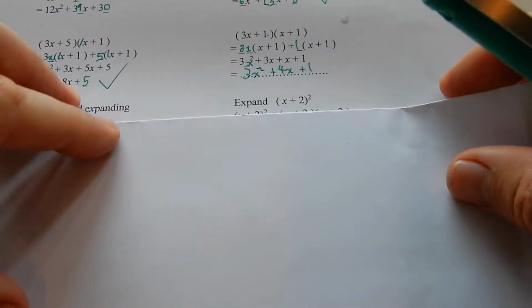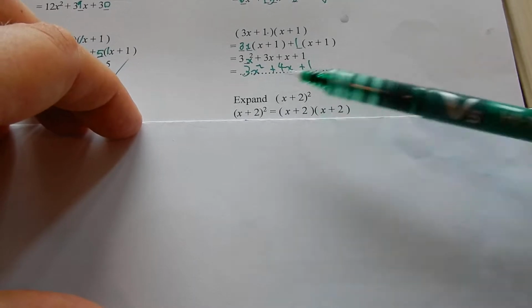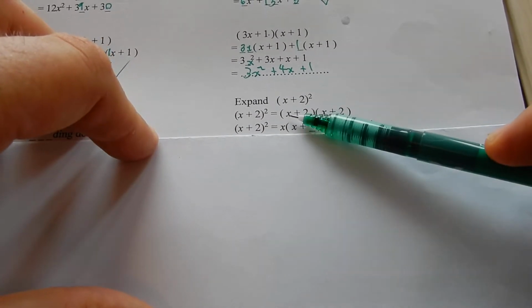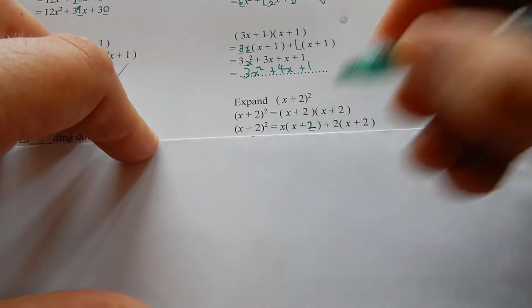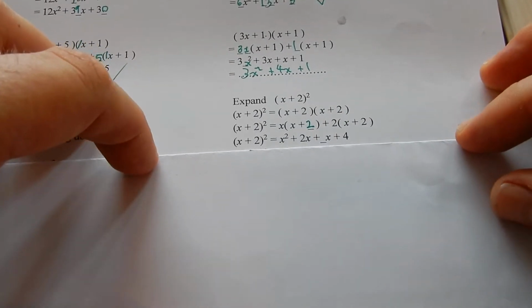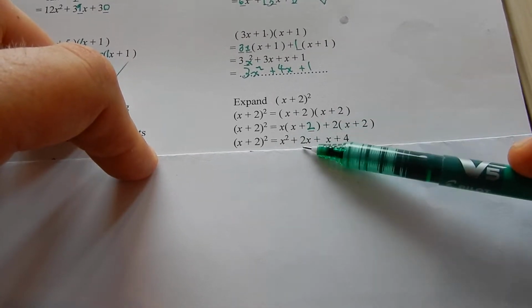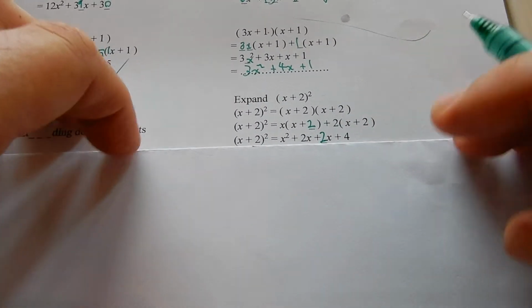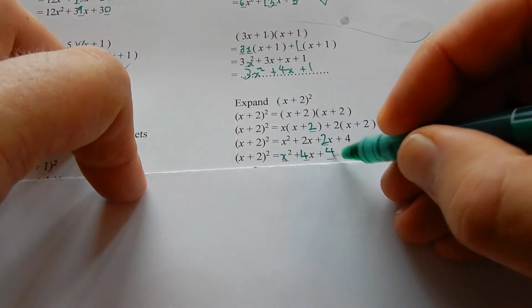This is called expanding. Now, when you're expanding something like this, x plus 2 squared is x plus 2 times x plus 2. So we do the first term times the whole second brackets, then the second term times the whole second brackets. Okay. X times x is x squared. X times 2 is 2x. 2 times x is 2x. 2 times 2 is 4. The 2x and 2x can get together to make 4x. X squared plus 4x plus 4.